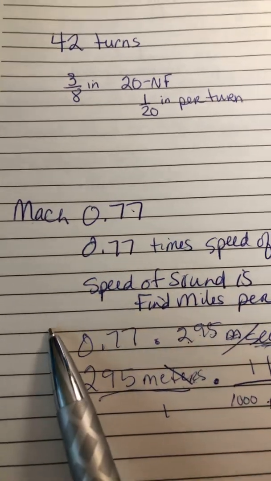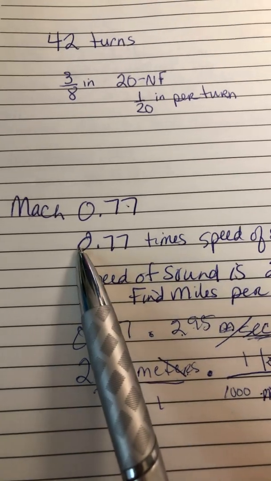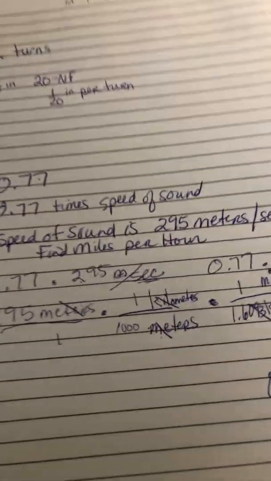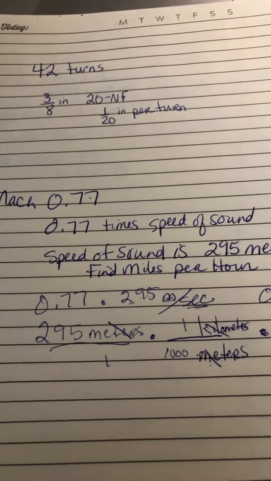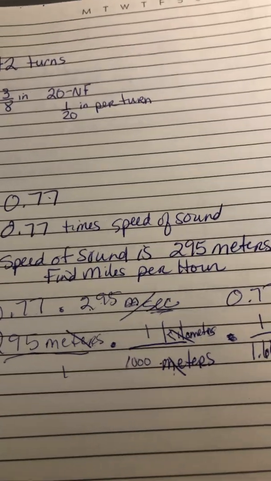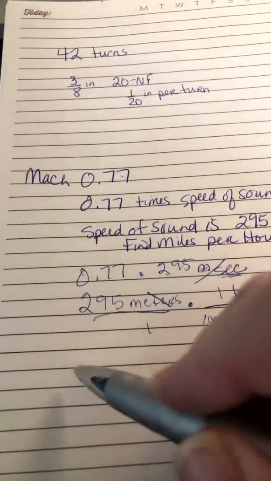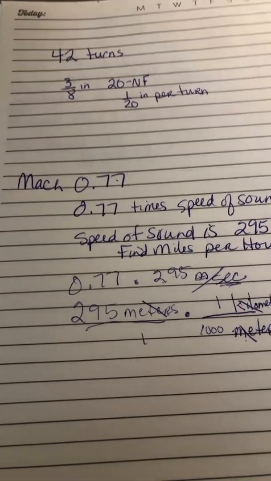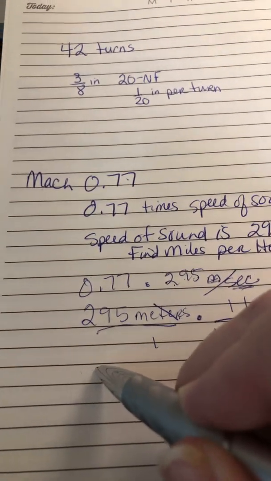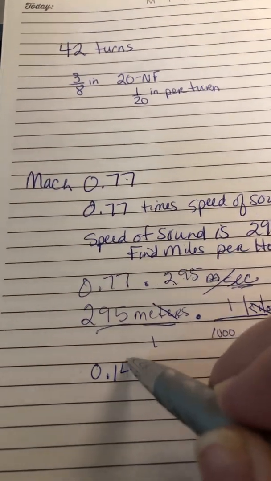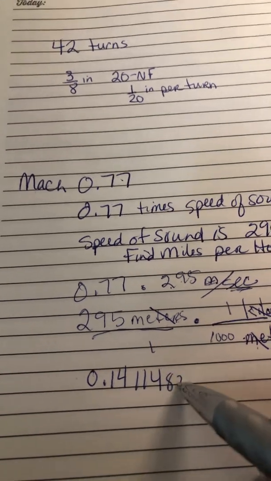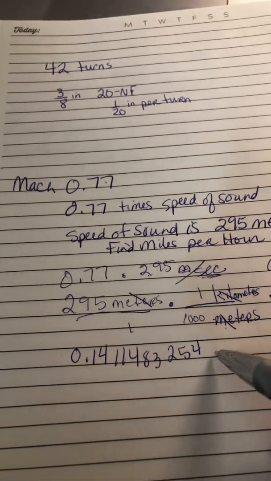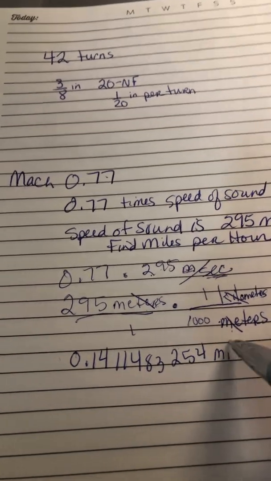we had to take 0.77 times the speed of sound. So far, we're going to take that times 0.77. So now we have, oh, hang on. So that part is 0.1411483254. That's in miles now.